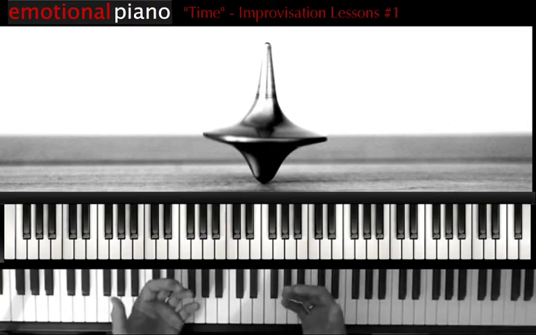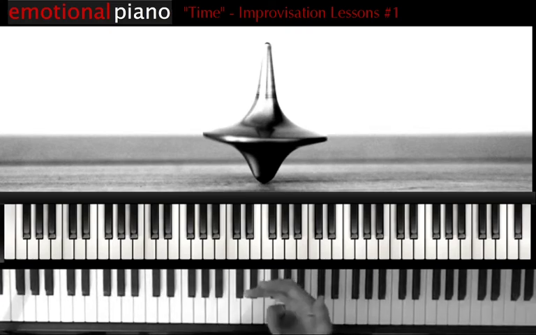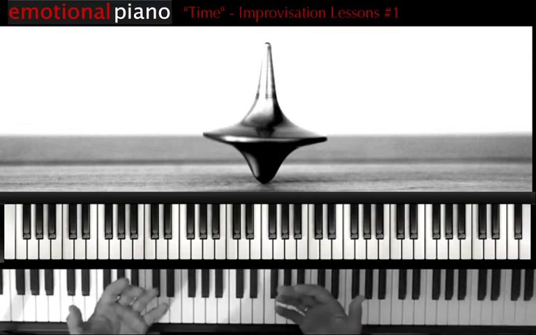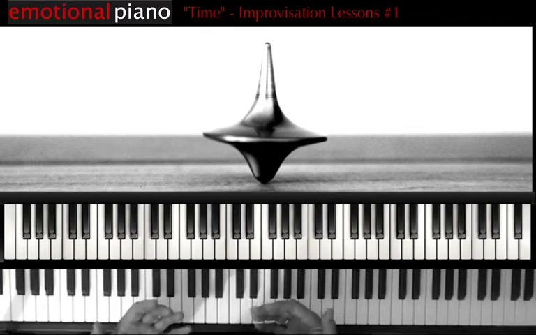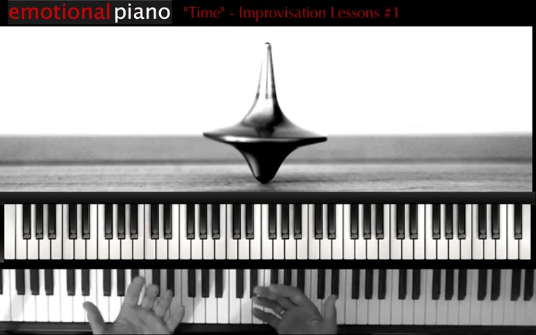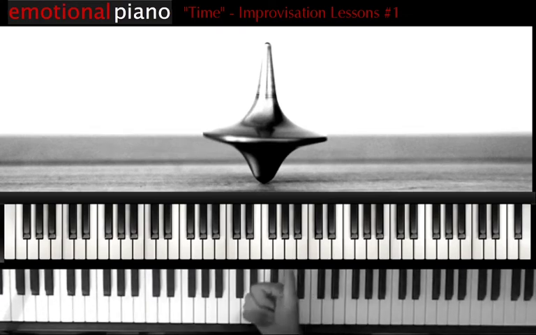Okay, in this lesson we will discuss three improvisation techniques we just used. First technique, approaching melody tones. Second technique, changing melody tones. Third technique, repeating figures. By the way, my name is Martin and I'm here to help you to learn the language of piano improvisation. So let's go to the first technique, approaching melody tones.